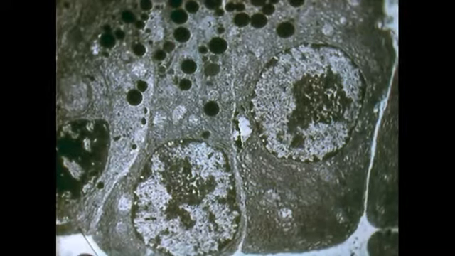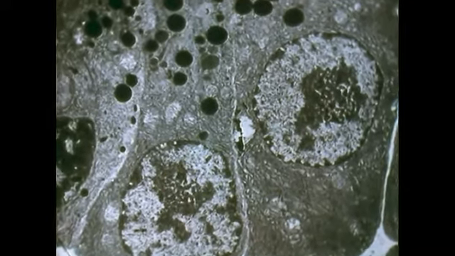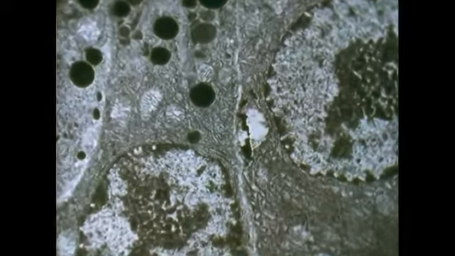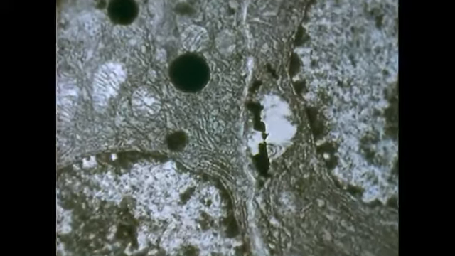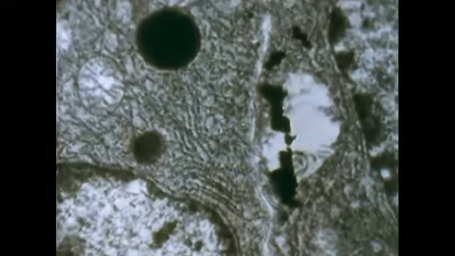But if we need to look at the cell in more detail, we can't just increase the magnification of this photograph. If we did, we would lose resolution. So we must increase magnification on the electron microscope itself. However, this gives us a large number of photographs. By carefully piecing these together, like the pieces of a jigsaw puzzle, we can build up a composite picture of the cell. This is called a montage.